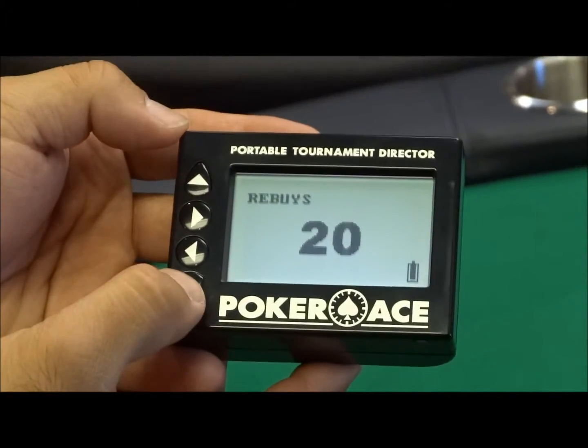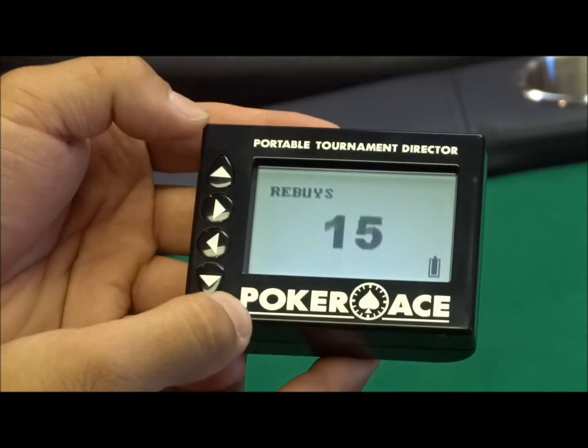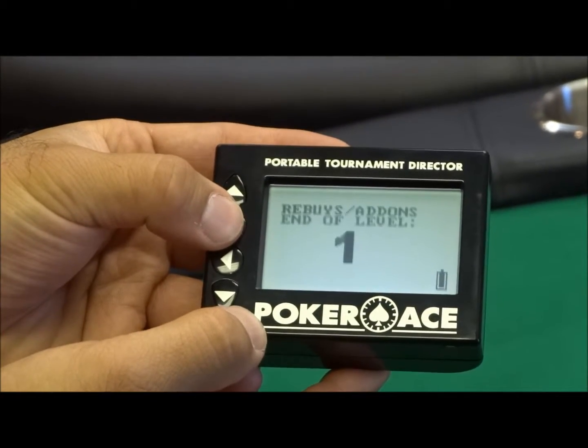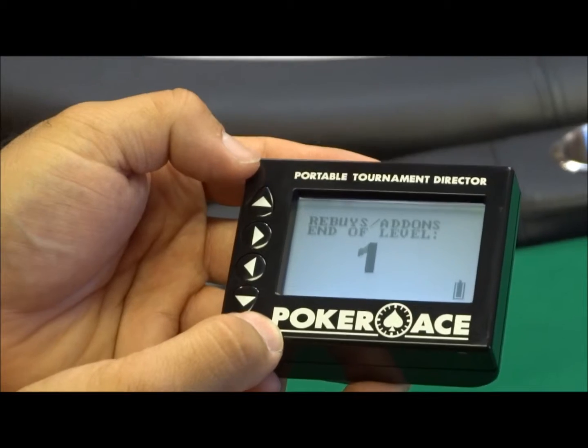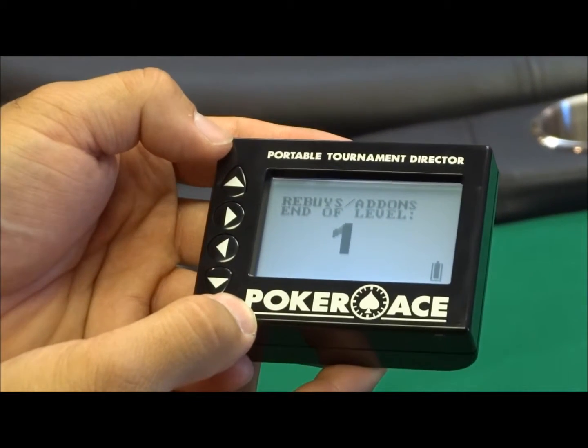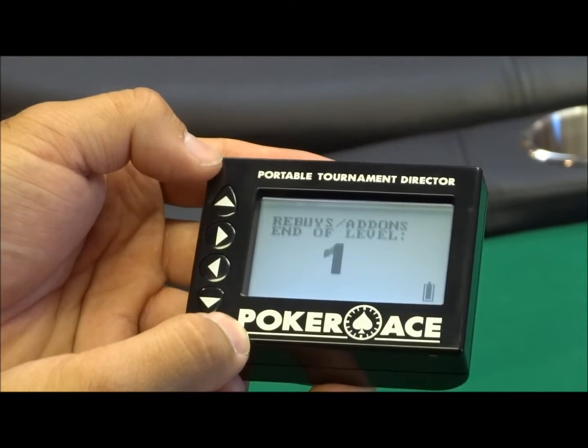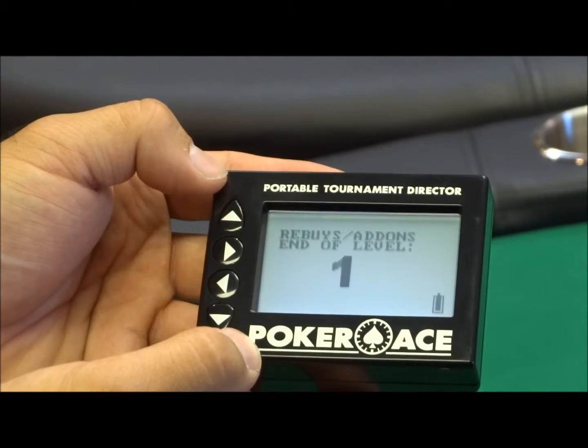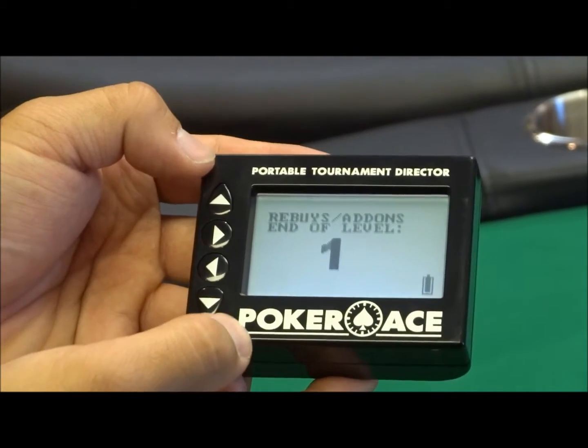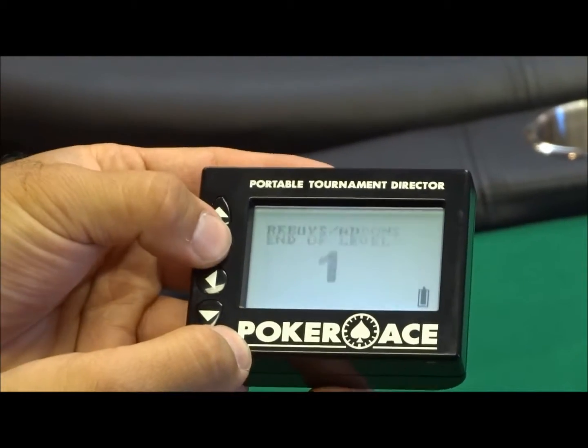Rebuys. You could also choose or select rebuys. Let's set it at $15 as well. Now you could also select where you want to allow the players to rebuy and at what level they're able to rebuy. In this case here, it's set at level 1.